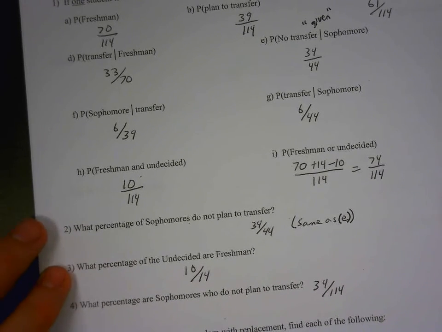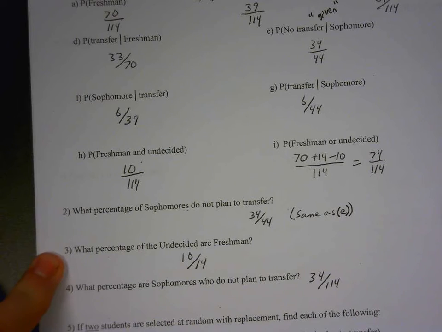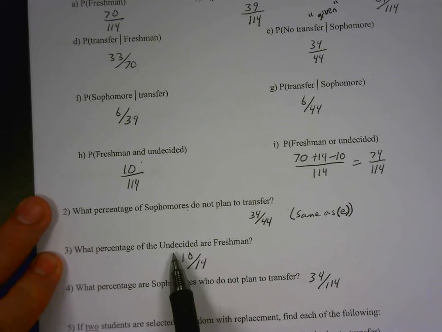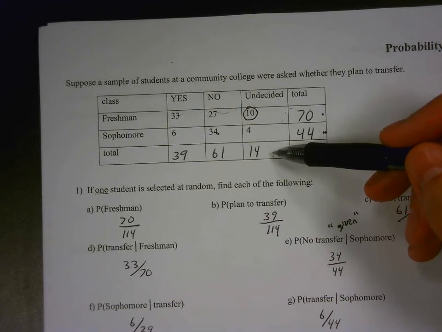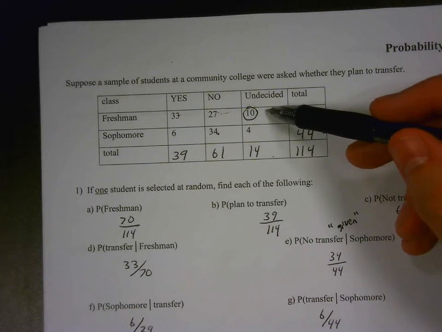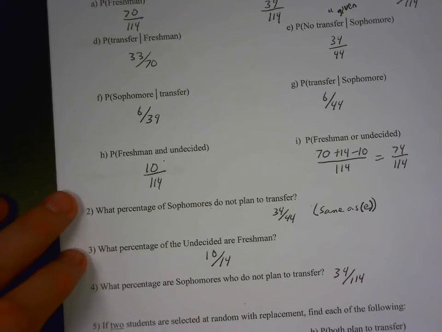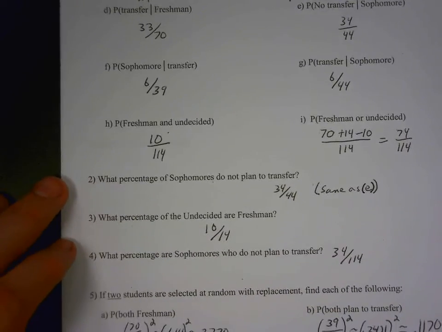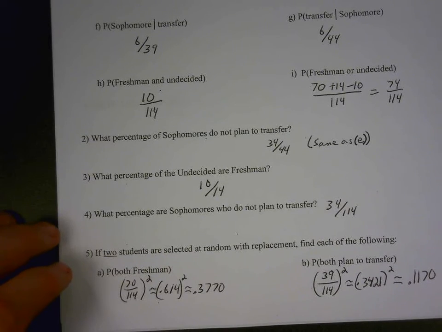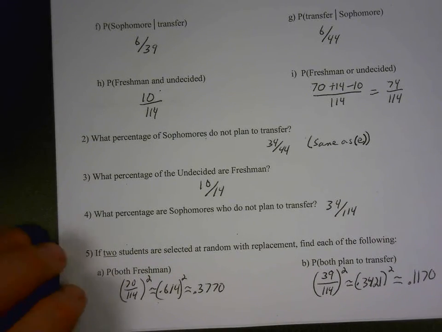Okay, and number 3, what percentage of the undecided are freshmen? So what percentage of the undecided means that you're looking at only undecided, and there's 14 of them. And then how many of those are freshmen? There's 10. So 10 out of 14. Okay, and you can do the part number 4 similarly to those two.